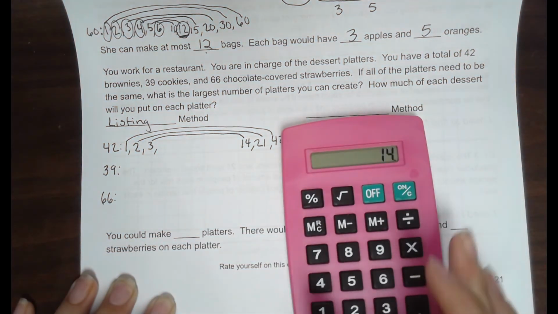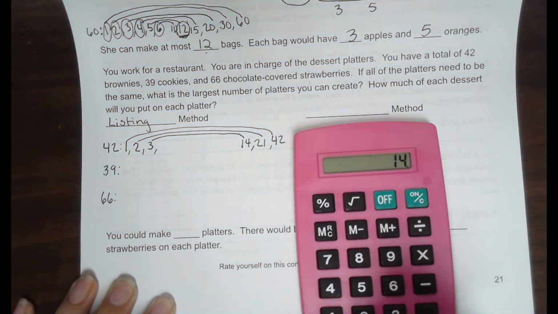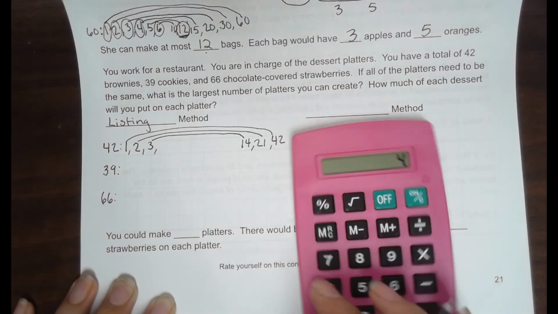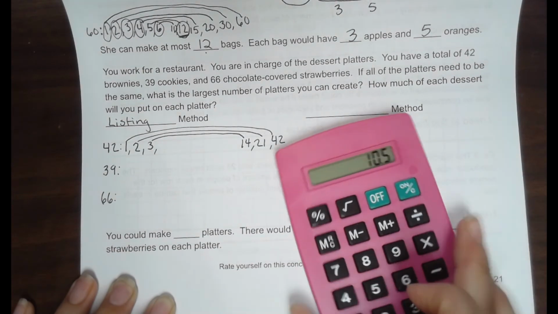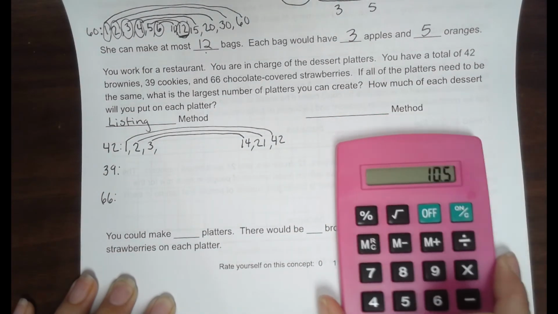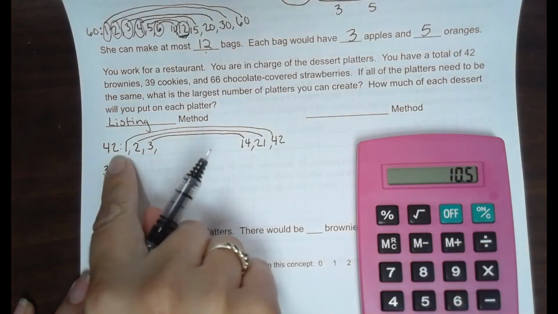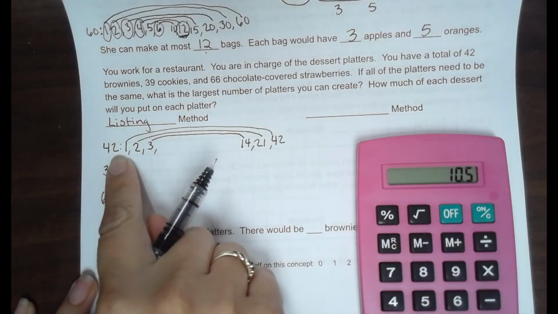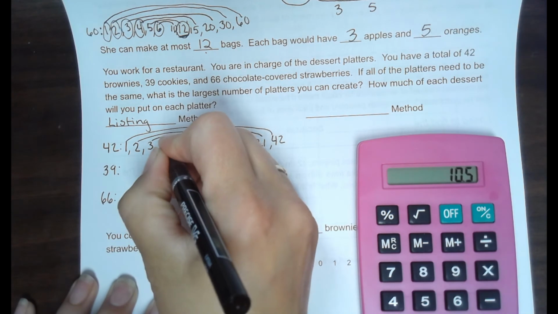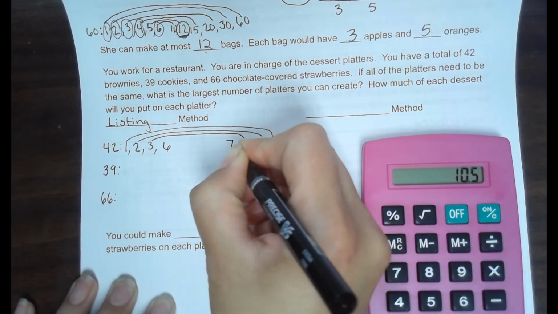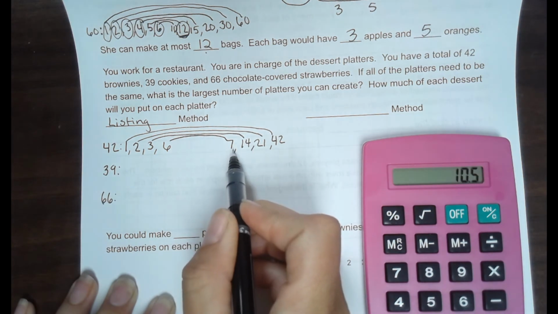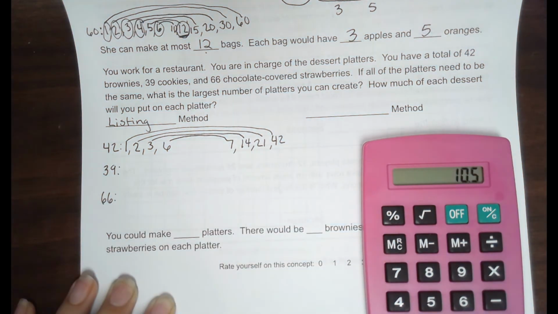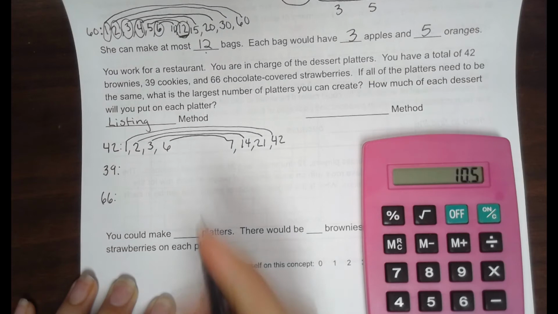I can't think of any 4 times tables that go into 42. 40 would be, you can check, so 42 divided by 4, we got a decimal, that means it didn't go in evenly. How about 5? No, it doesn't end in 5. 6? 6 times 7 is 42. So 6 times 7. And since 7 would be the next number, that tells me that I'm done listing all of these factors.